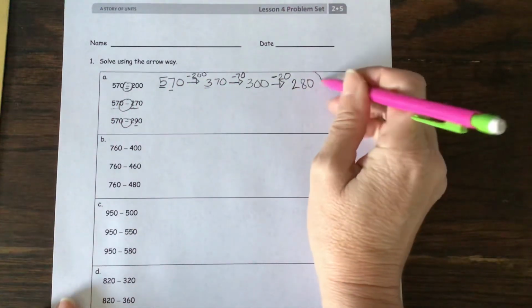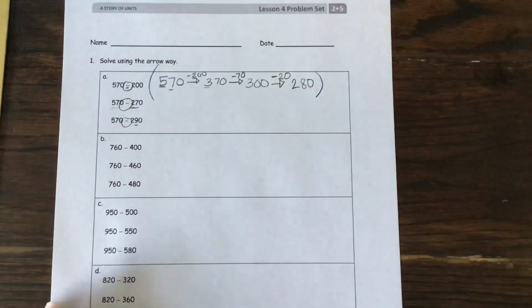So in your Nearpod, it should look like this when you're done. Don't forget to hit submit.